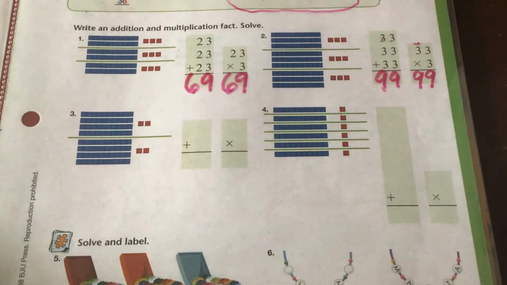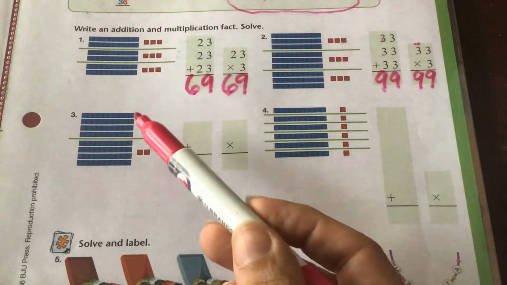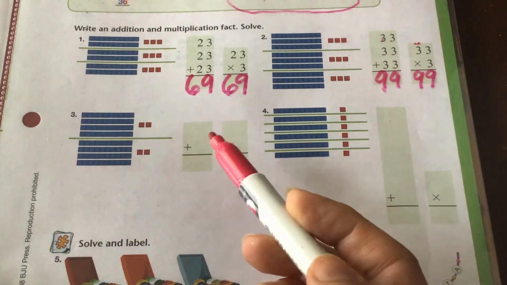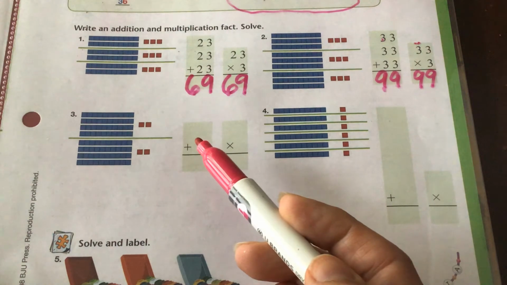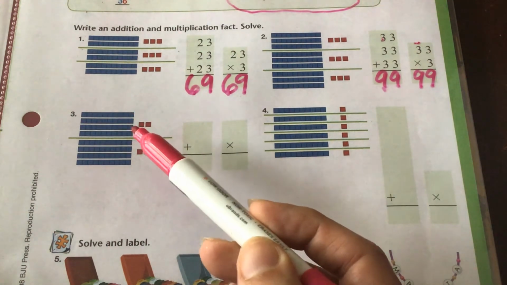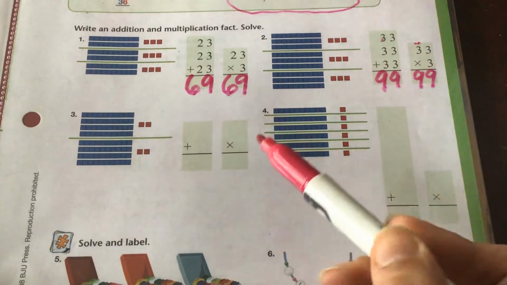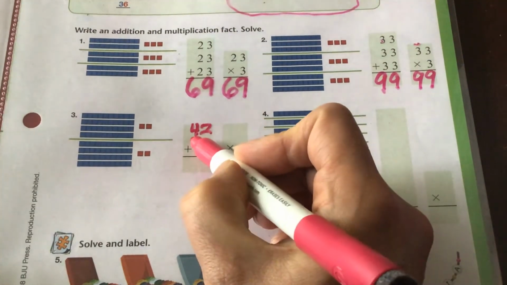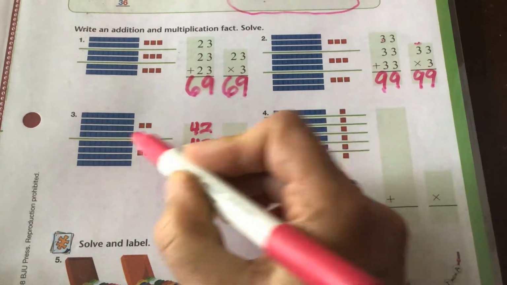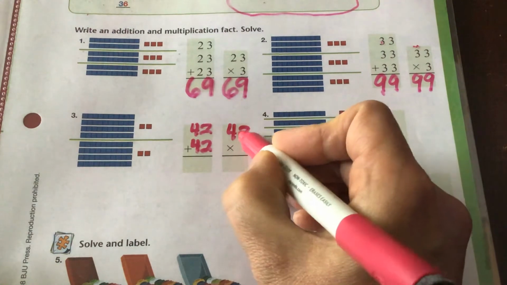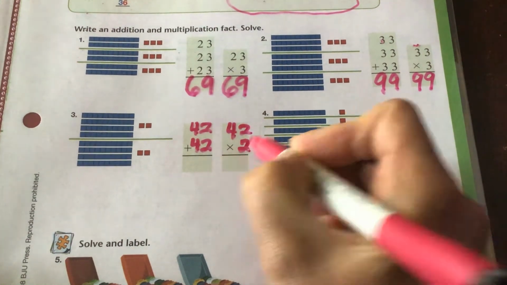Now let's go down here. They changed it up on us. They want us to use our tens and ones here to figure out what our numbers are that we are adding or multiplying. So you count, right? 10, 20, 30, 40, 41, 42. So we are adding 42. How many sets do we have? We have 2. So our multiplication fact is 42 times 2.